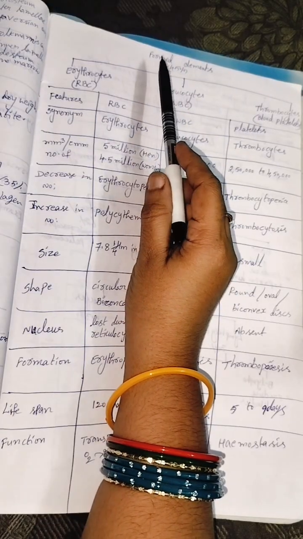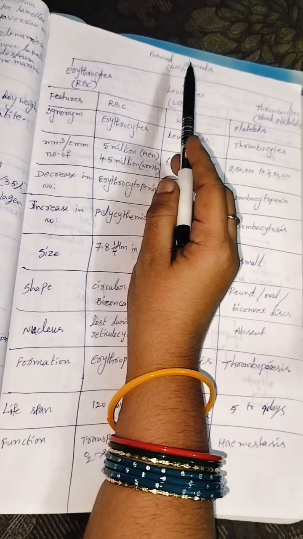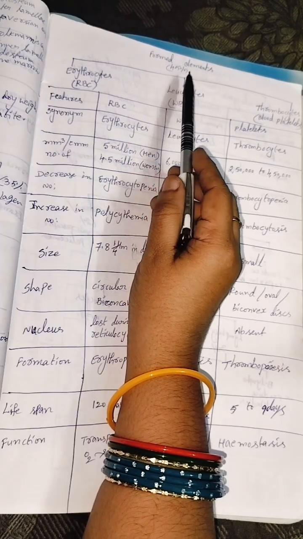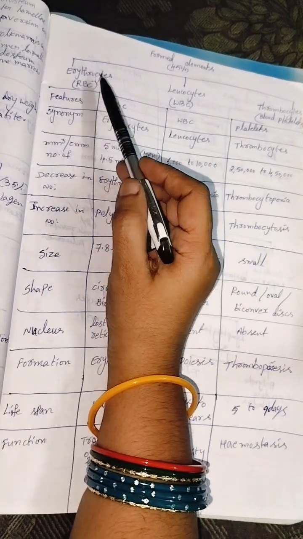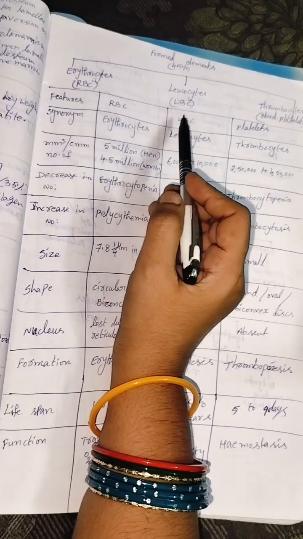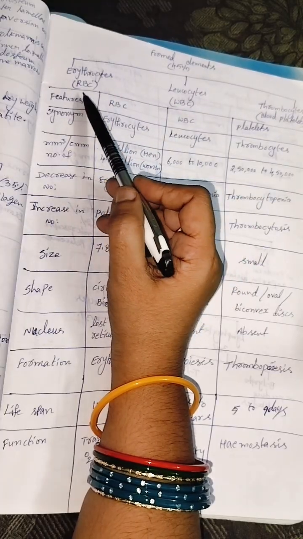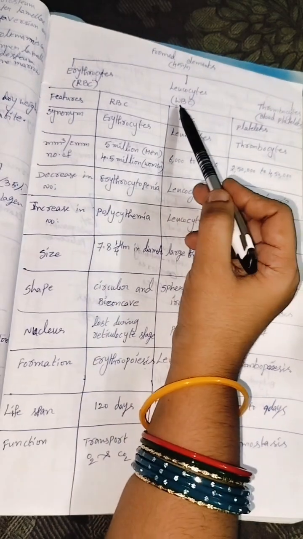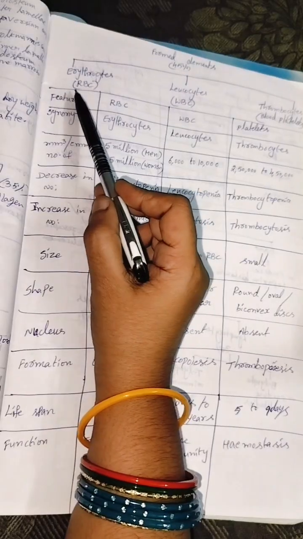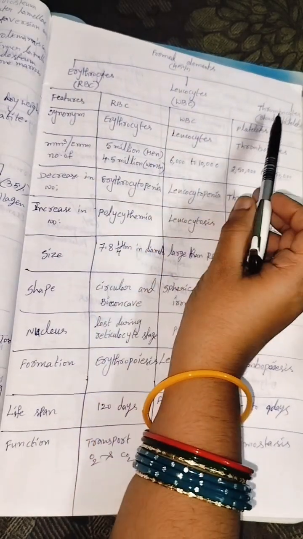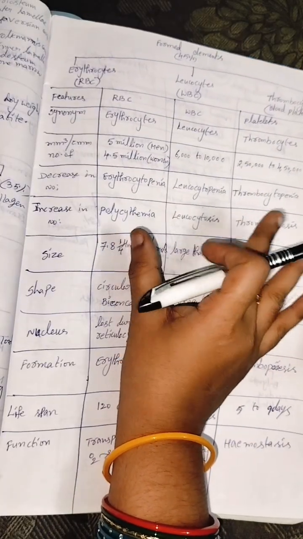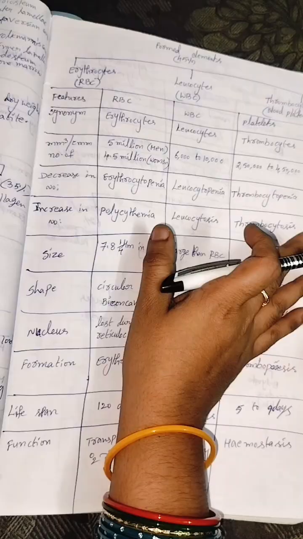So blood has two parts, plasma and elements. Elements are 45%. Blood elements have three types: RBC, WBC and blood platelets. RBC is also called erythrocytes, WBC is called leukocytes, and blood platelets are called thrombocytes: red blood cells, white blood cells and thrombocytes. This is a very important short note about the blood cells.